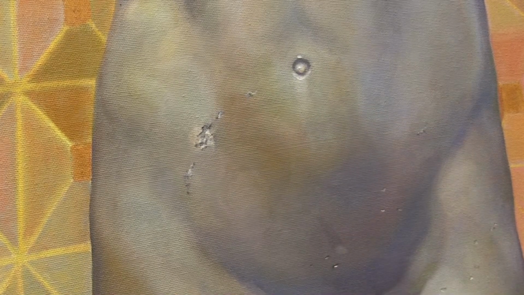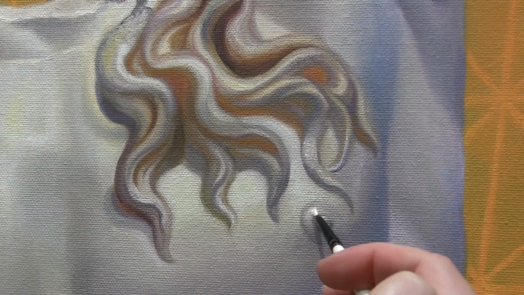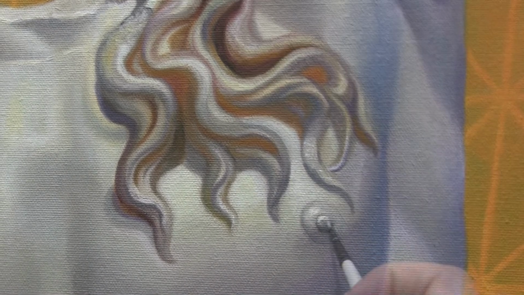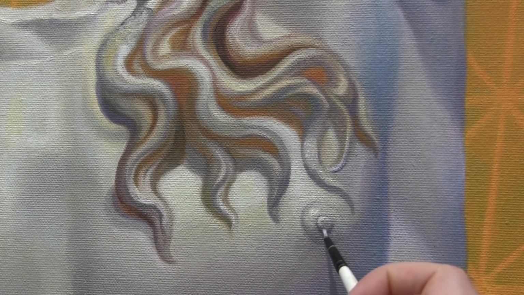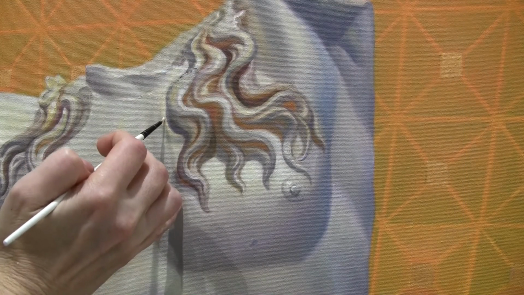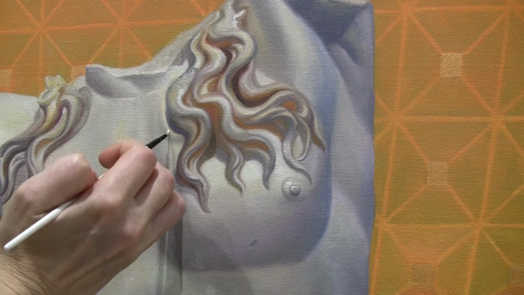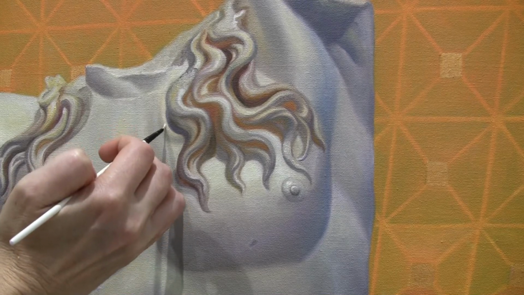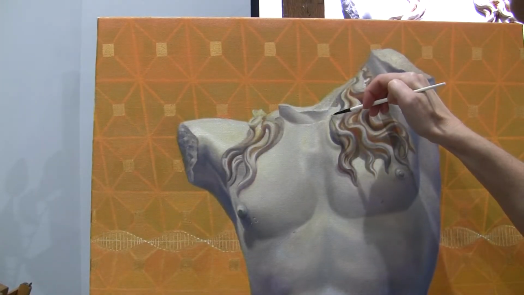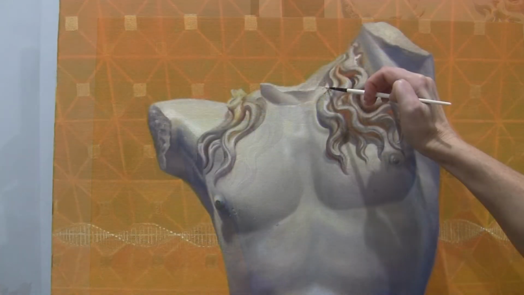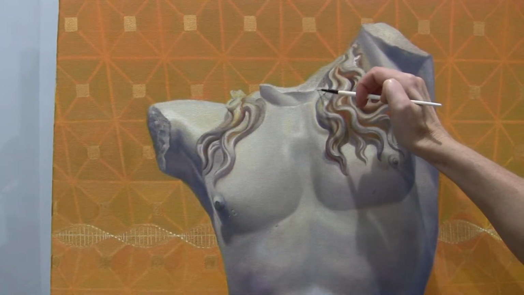As I painted the figure, I saw that my background didn't quite work because it felt very busy. That's why I glazed the entire background with a nice orangey glaze to push it back so it didn't compete with my figure, with the foreground. And I think it worked perfectly.